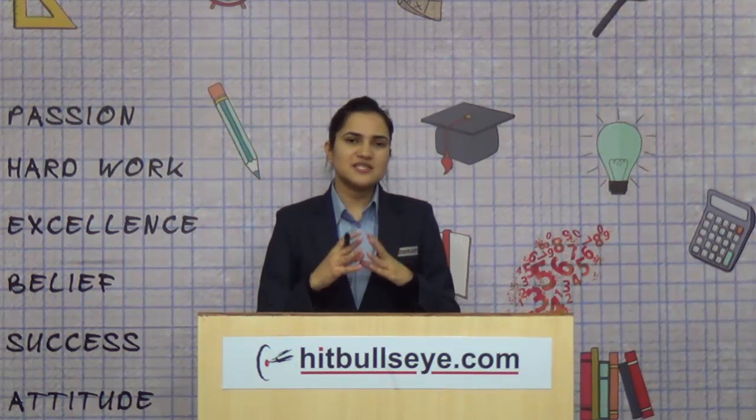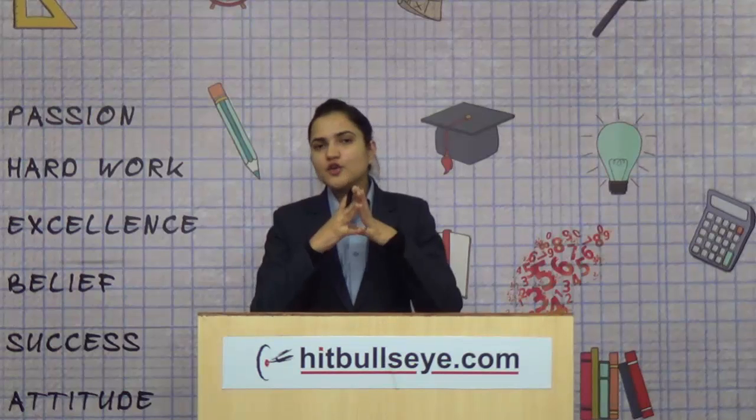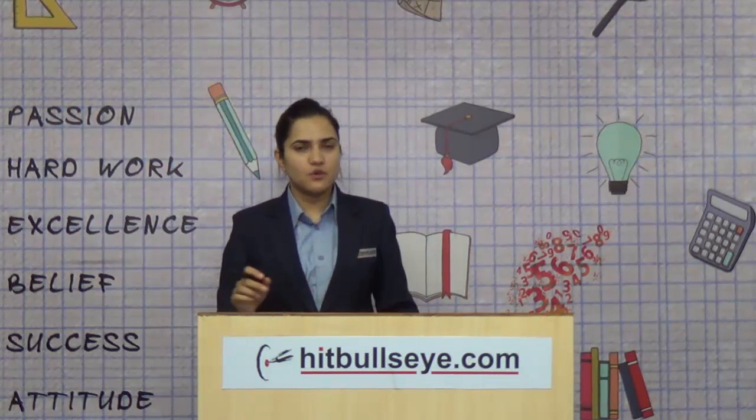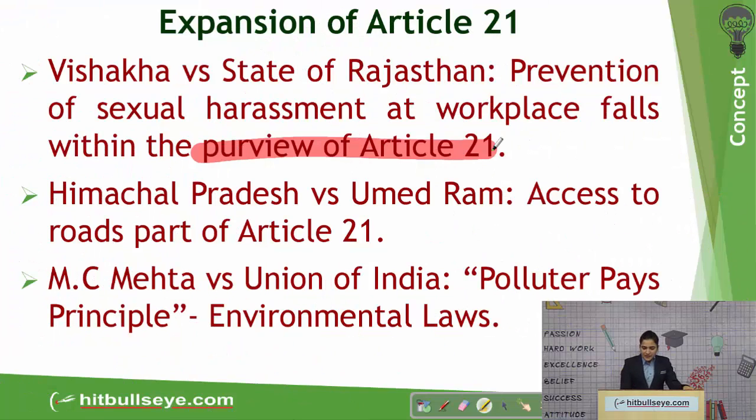And between this time frame of 1999 and 2013, Vishakha versus State of Rajasthan continued to carry the value of law as far as dealing with cases related to sexual harassment at workplace was concerned. Then something as minor, or something we would totally miss out on, is access to roads, which was also interpreted within the meaning of Article 21.